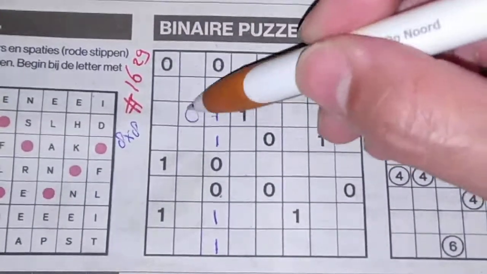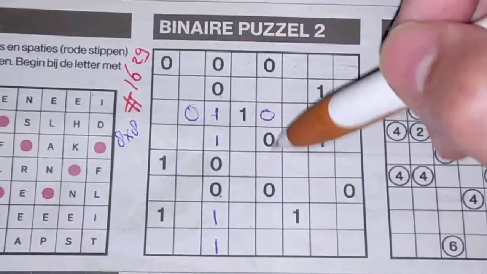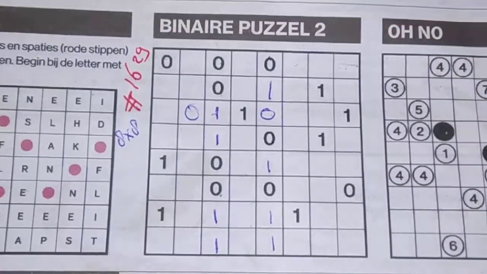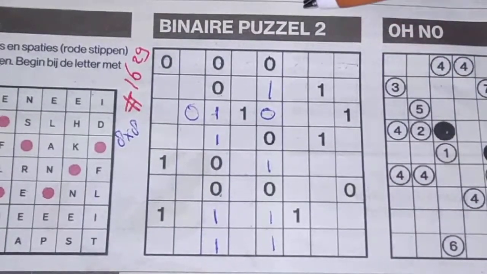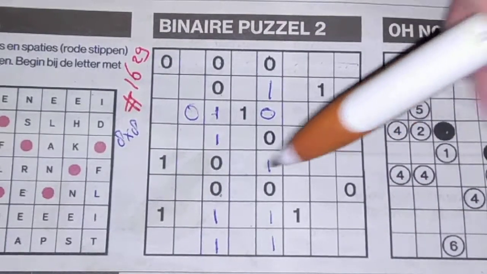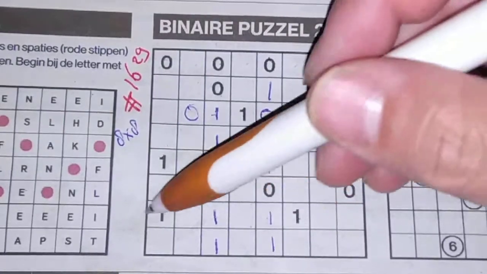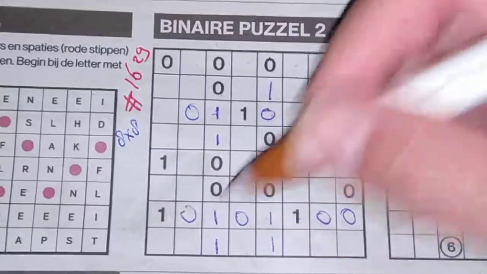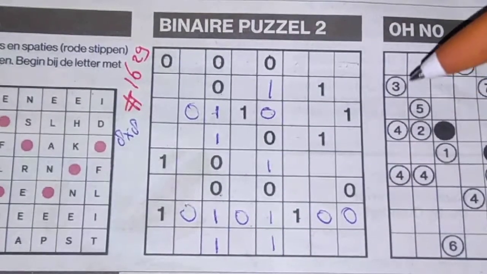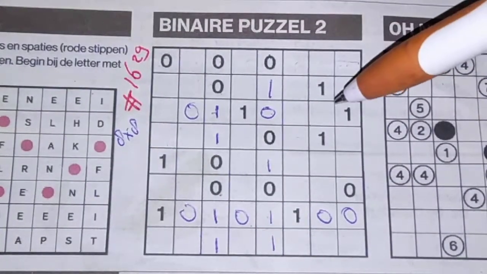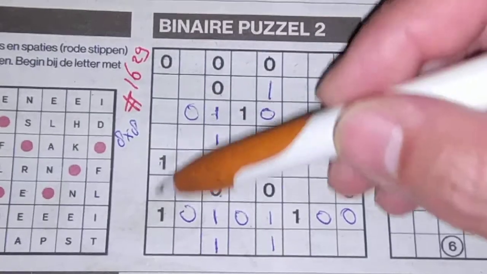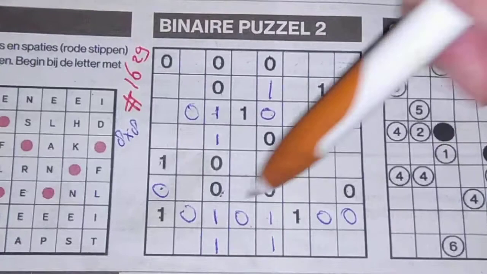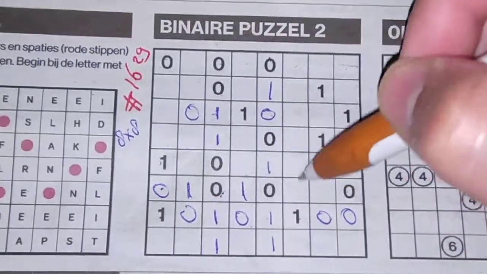Double 1 here, no, there, no. We have here 4 0s, so the rest are 1s. Then we have here 4 1s, so the rest are 0s. Between 2 1s comes a 0. We have now 4 0s, so the rest are 1s.